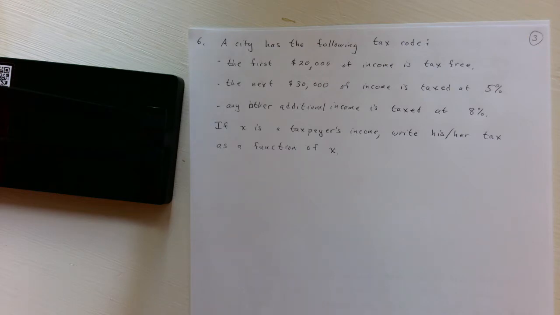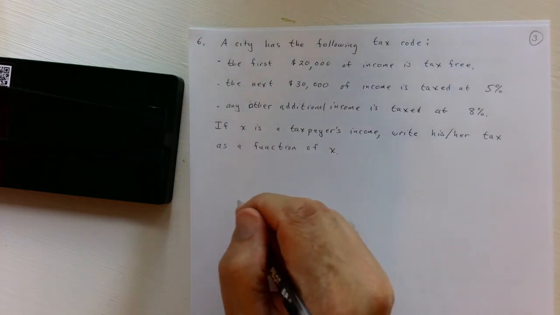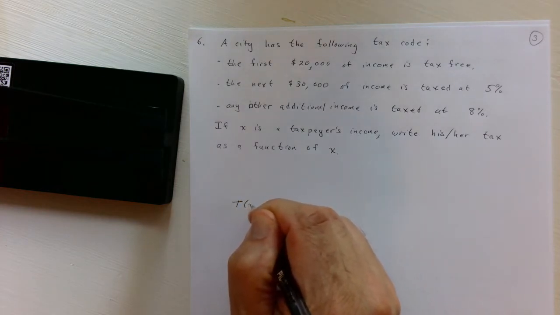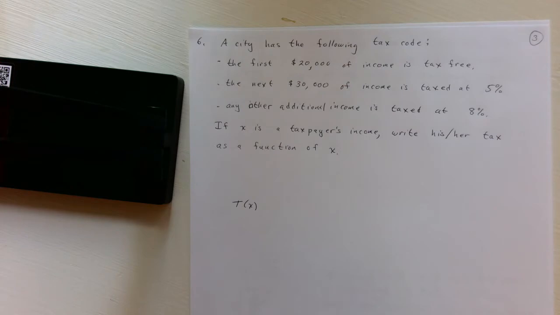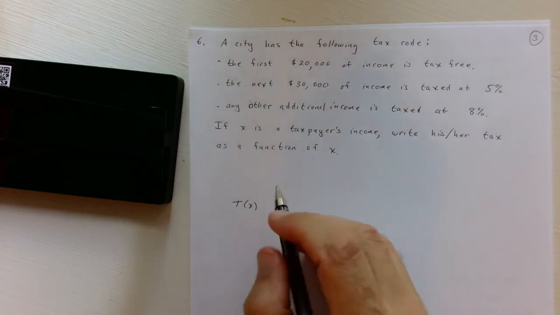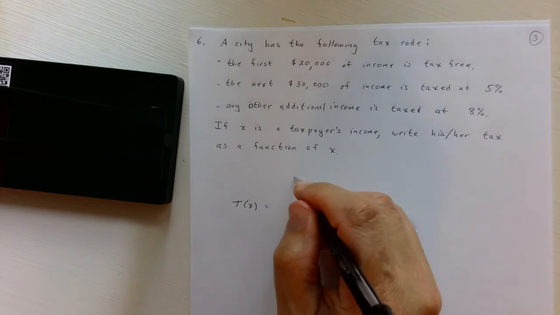So, obviously, we're going to have three different cases. Whether the income is less than $20,000 or between $20,000 and $50,000 or above $50,000. Okay, and this is what we need a piecewise defined function for. So if T of x is the tax for someone with an income of x, what would that be?